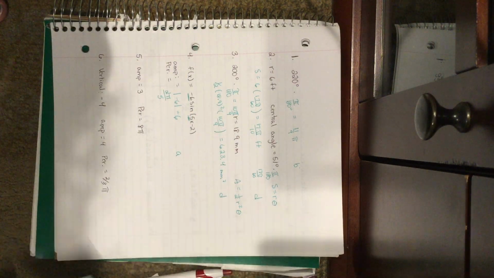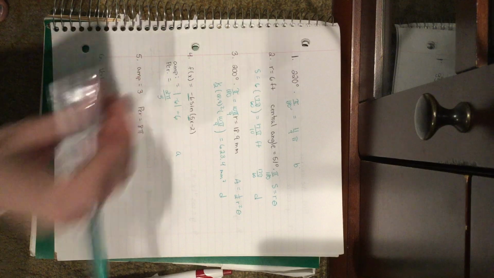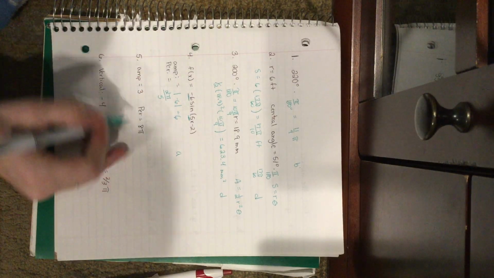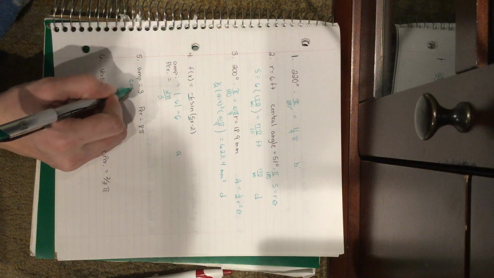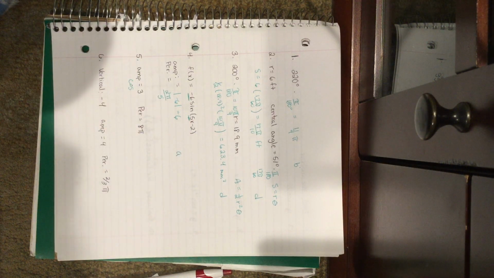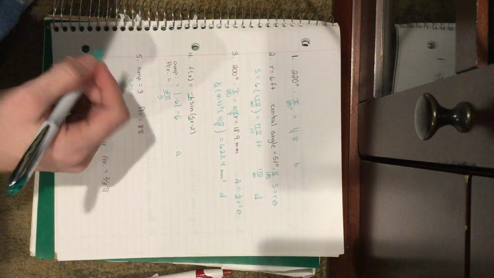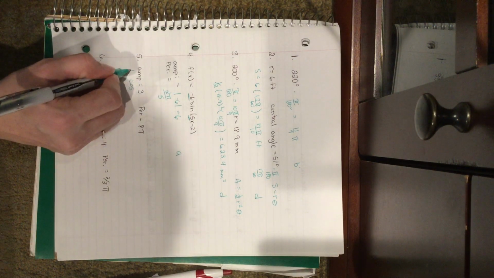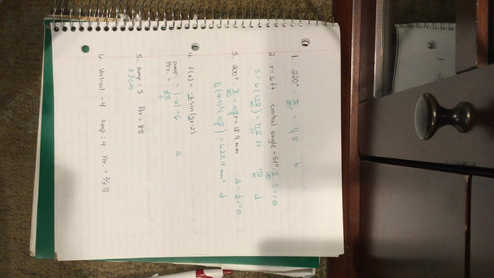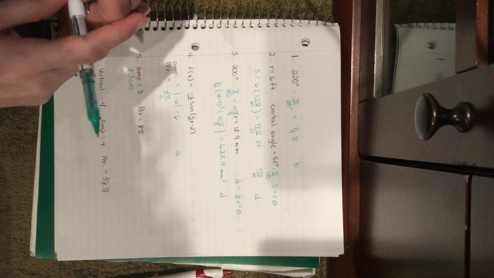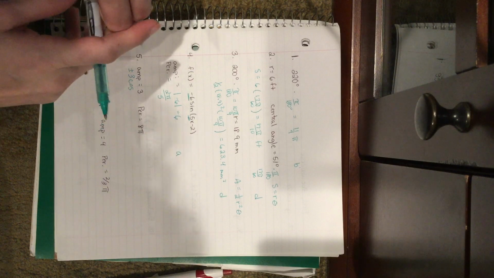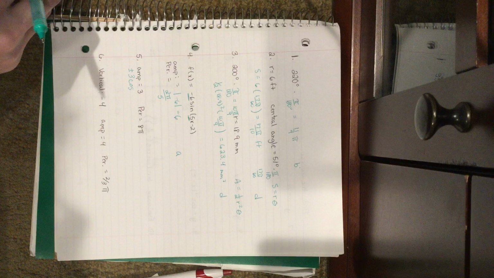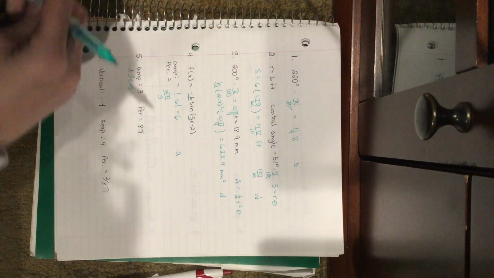Number 5 says, write an equation of the cosine function with an amplitude of 3 and a period of 8 pi. So first off, if they want a cosine function, you're going to start by writing cosine. Remember, amplitude, when they give you that, is always in positive form, but we're not sure if it should be positive or negative. So you're going to put plus or minus 3 in front. So that automatically puts you either at A or B. So the part we need to figure out is what the number with the x should be.